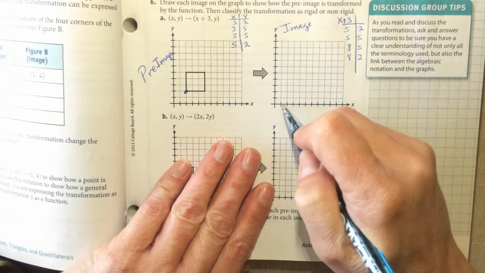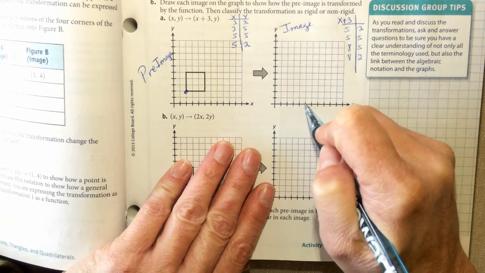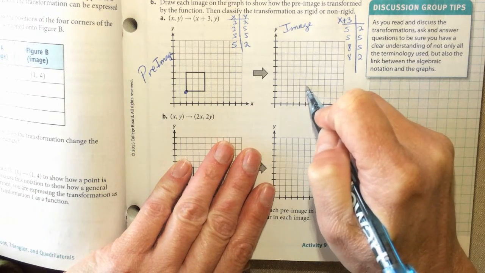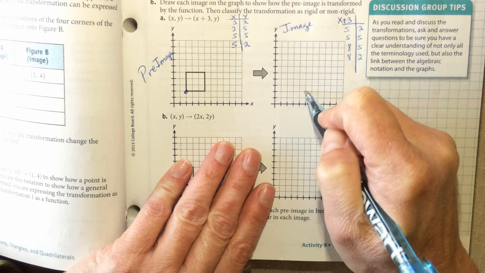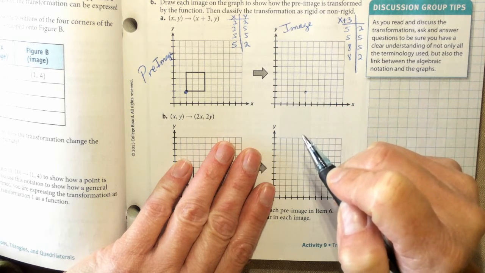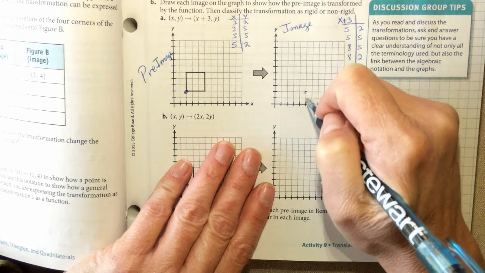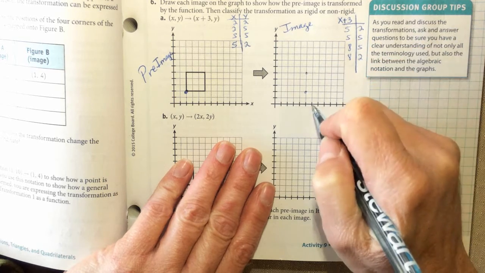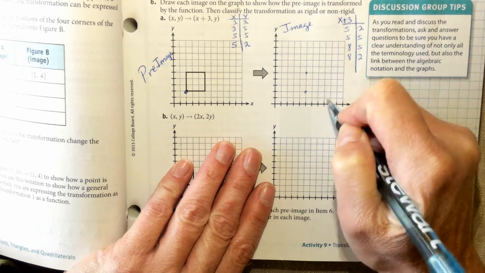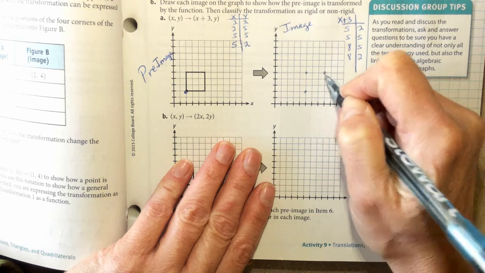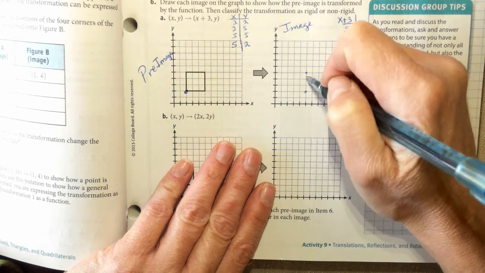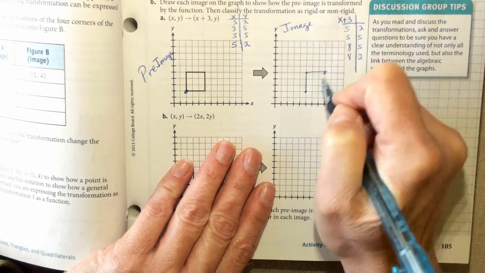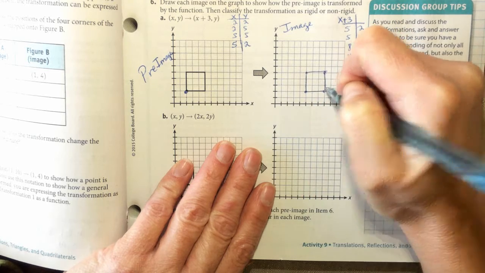Let's graph that. 1, 2, 3, 4, 5, 1, 2, 3. Whoops, stop at 2. That's my very first corner left point. We'll be at 5, 1, 2, 3, 4, 5, right there. 8, 5, 6, 7, 8. Here we go. And 8, 2. Check that out. This is our image.